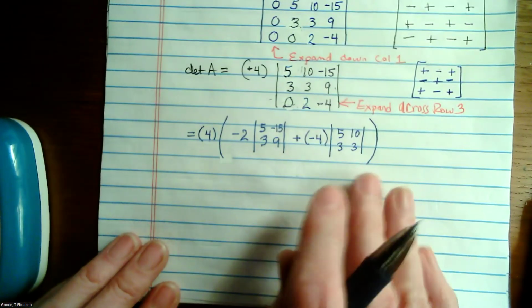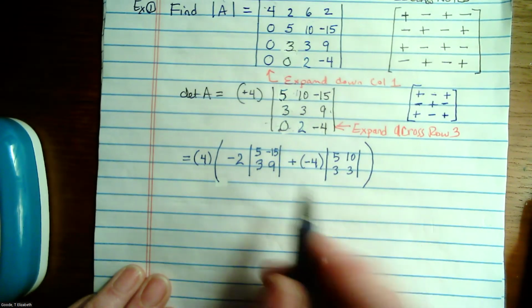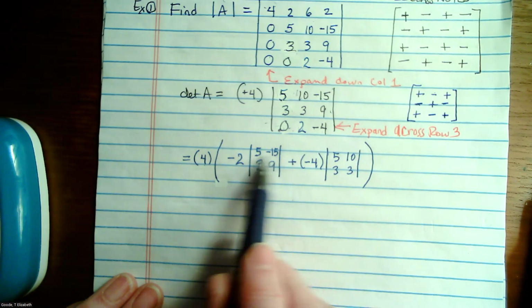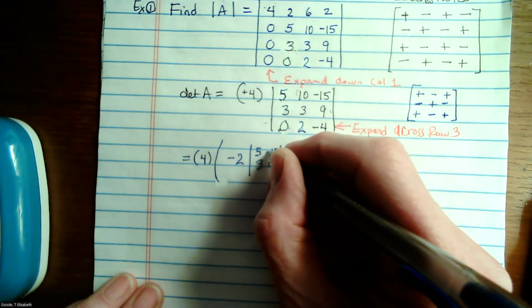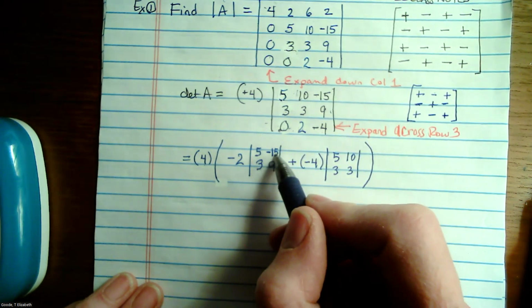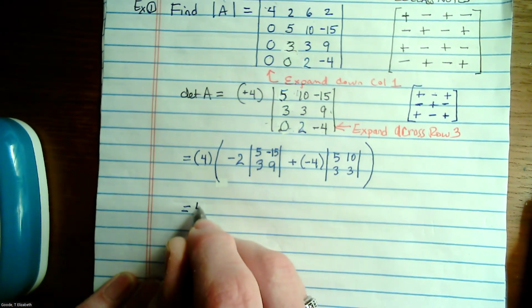So suddenly it's a lot more work if you don't have lots and lots of zeros, but that's okay. We can still do this. Now there is an easy way to find this determinant because it turns out we can multiply 5 times 9 minus 3 times negative 15. We can, but I just want to show you there's another way to do this.